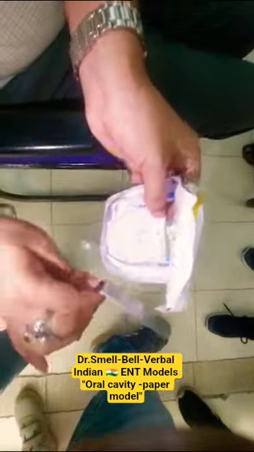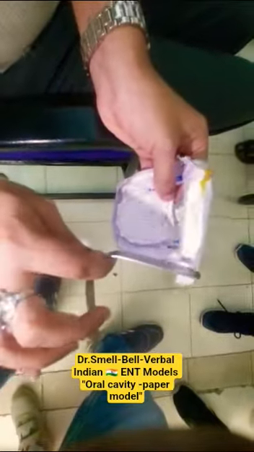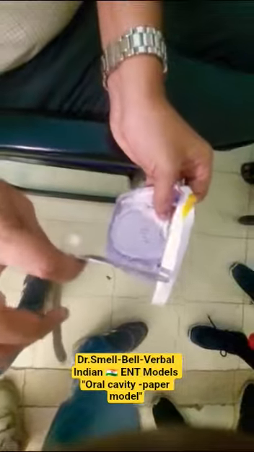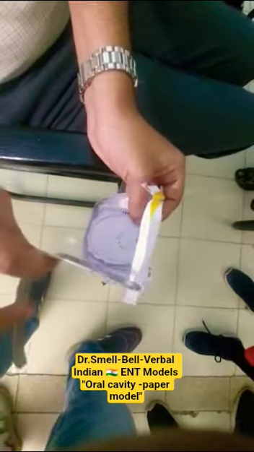So this is the basic paper model of the oral cavity, oropharynx and tongue for utilization towards competency number EN 2.6, which is to demonstrate the correct technique of examining the throat including the use of a tongue depressor.